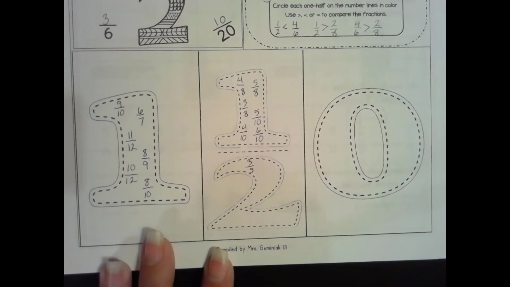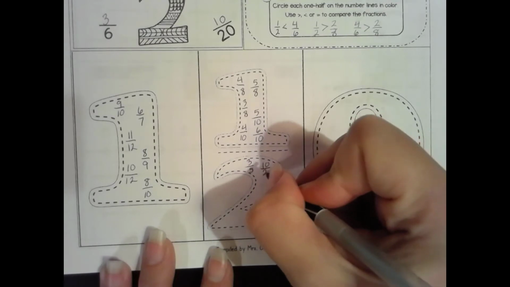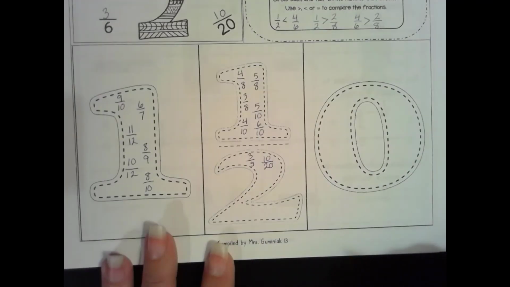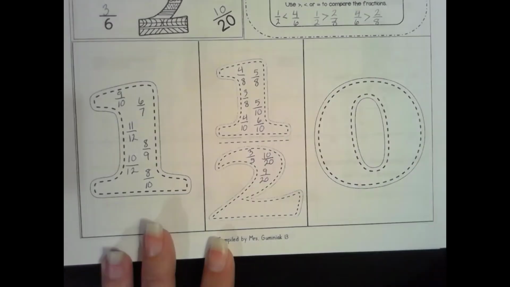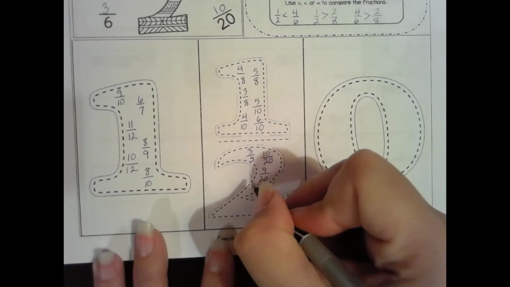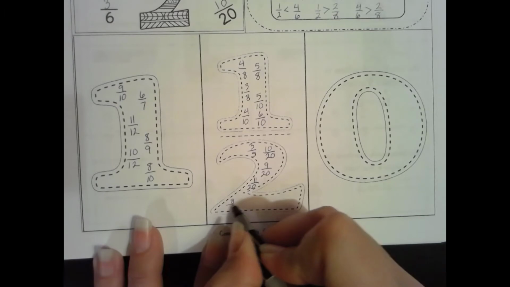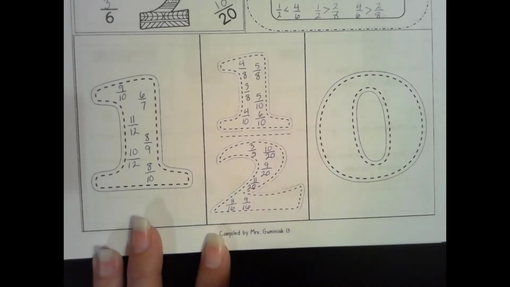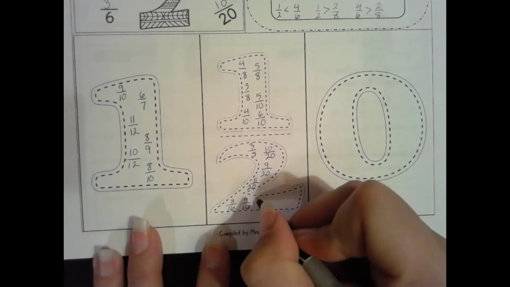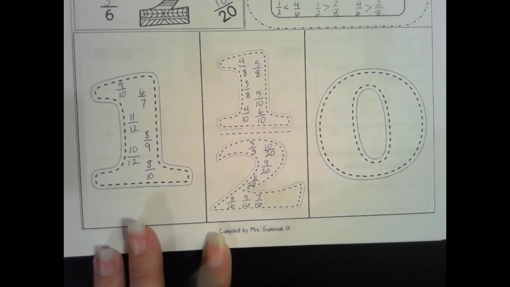If we were to do something like 10/20, that is exactly half. So 9/20 is pretty close to a half. And so is 11/20. 8/16 is exactly half. So 9/16 is pretty close to half. Or 7/16 is pretty close to a half. So it's getting just close to that halfway mark.